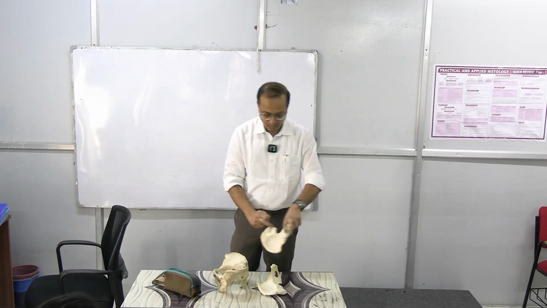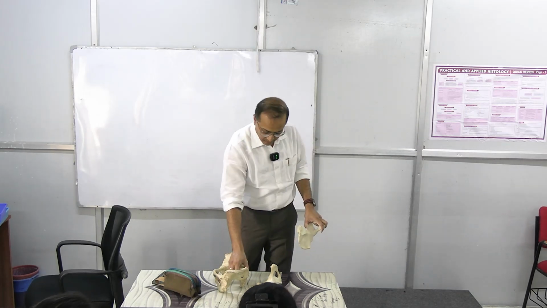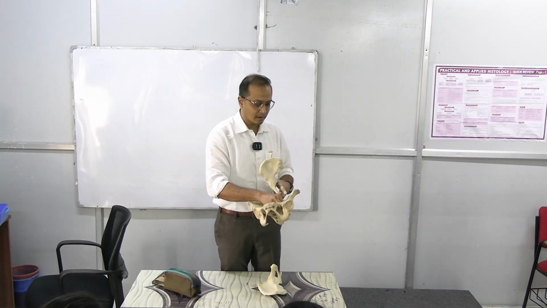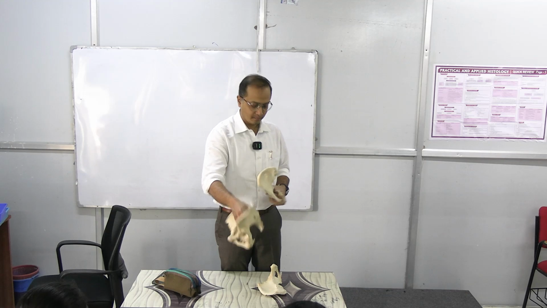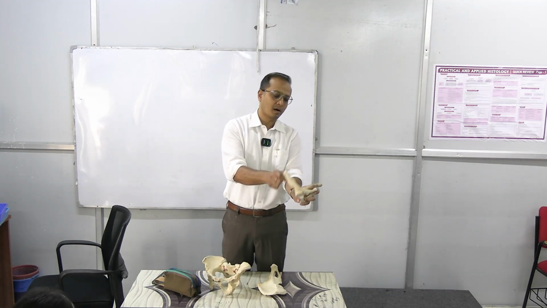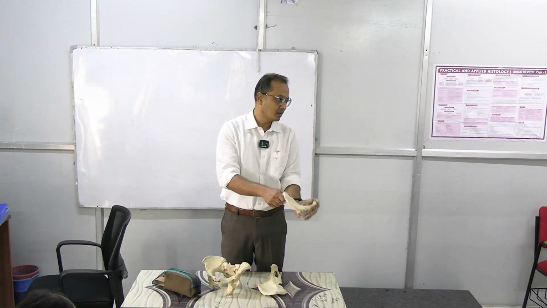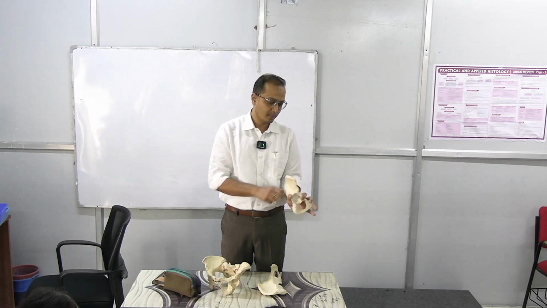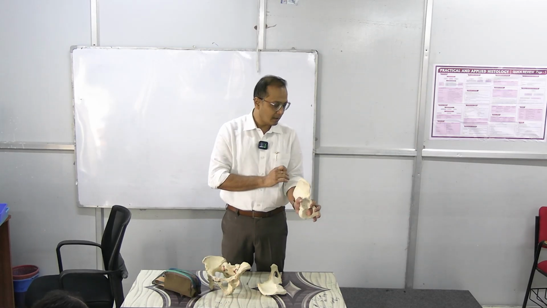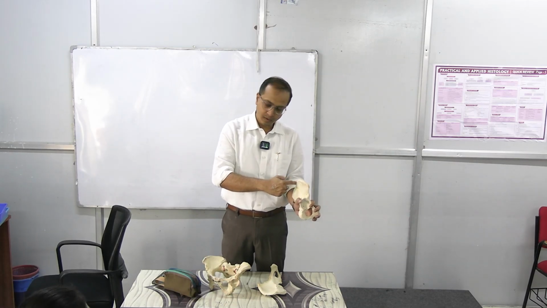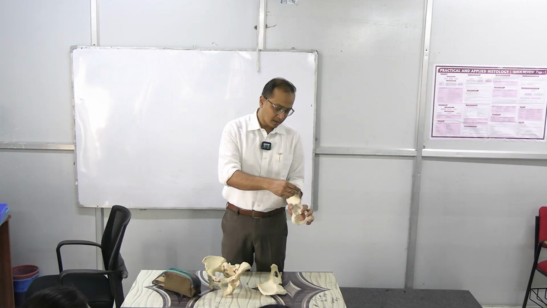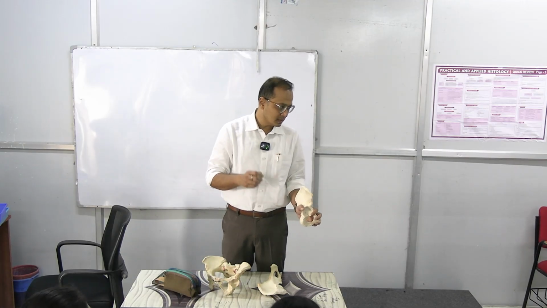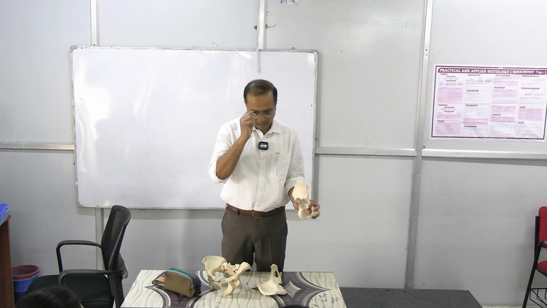This auricular surface basically gives attachment to the lateral mass of the sacrum. And then we have this part of the ilium bone which is dilated, called the iliac tuberosity. Now the superior border has features; we call the superior border the iliac crest. The iliac crest has a highest point, which we call the iliac tubercle. Iliac tubercle, that you have to keep in mind.